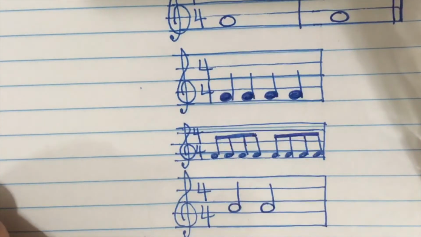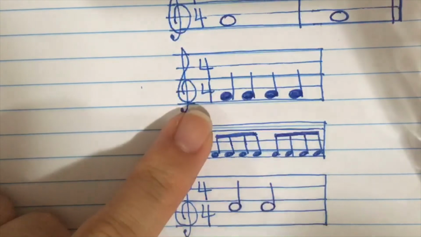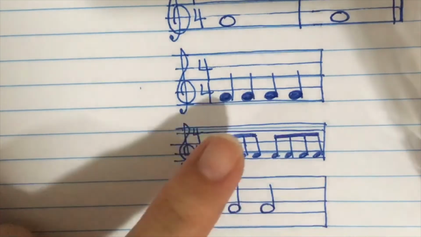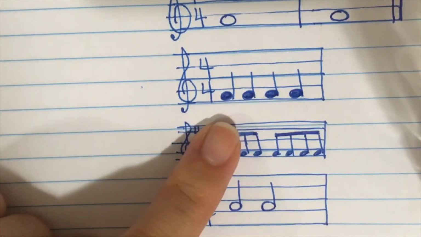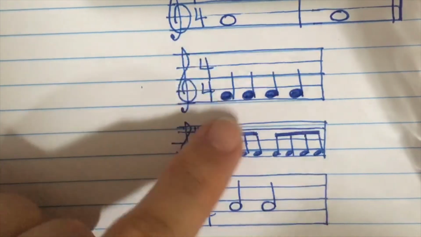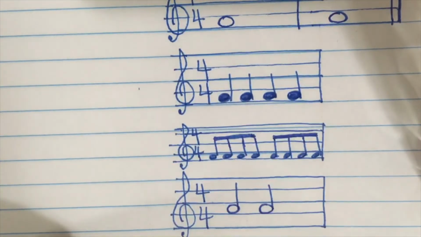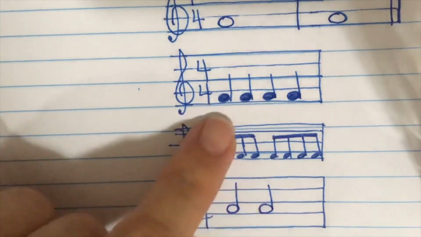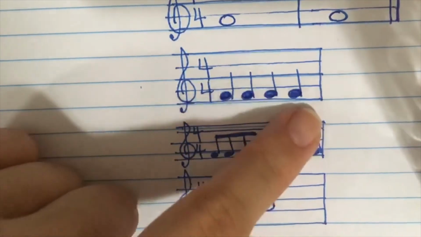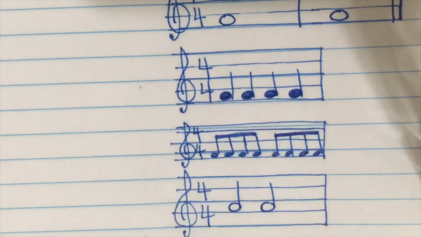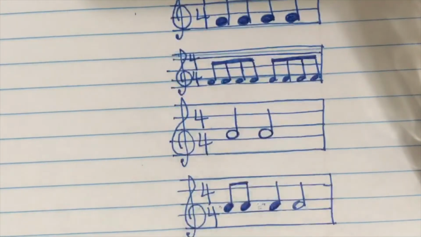A quarter note is worth 1 beat. We need 4 beats per bar, so we need 4 quarter notes in a bar. To count these, we would go 1, 2, 3, 4. Okay, so for quarter notes in 4/4 time, it's 1, 2, 3, 4. All right. Now it gets a little bit tricky.